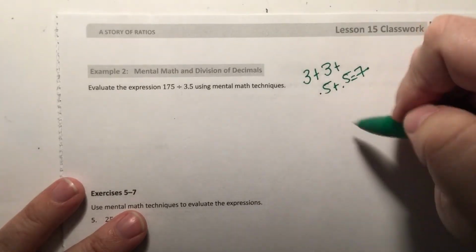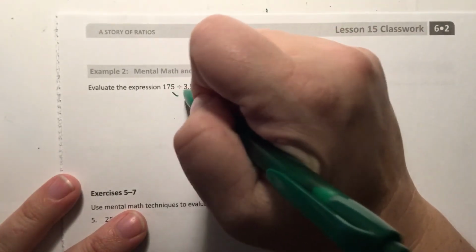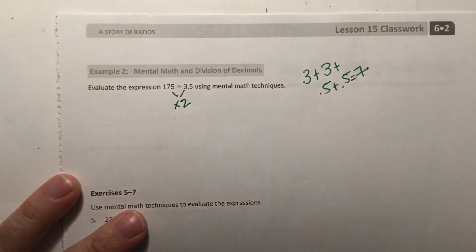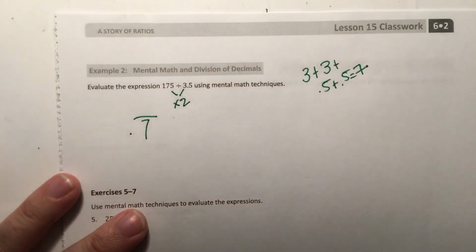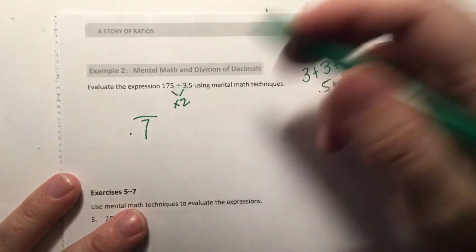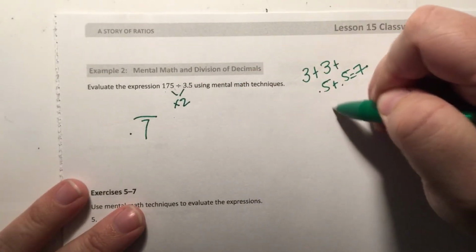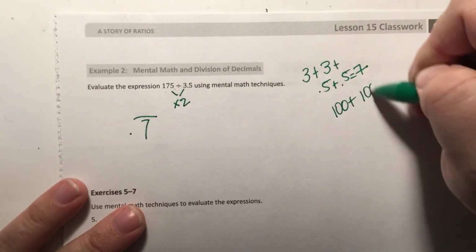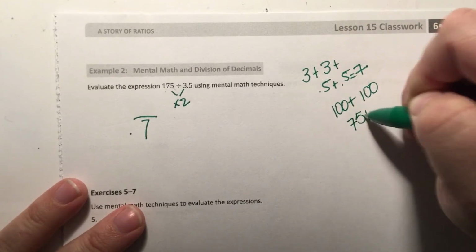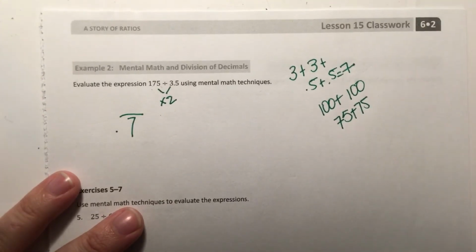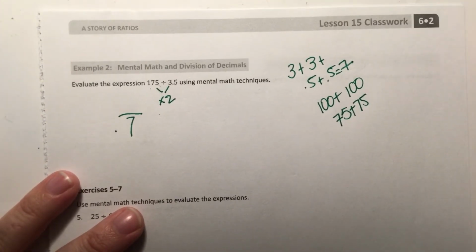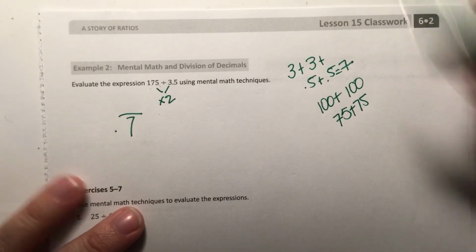Okay, so 175 times 2. So we're going to take this and we'll multiply by 2, okay? So we know that this one is 7 on the bottom, right? Okay, so let's take this 175. So 100 and 100, right? And then 75 plus 75. Okay, we can break this one down if you want. 50 and 25, so 2 50s and 2 25s, right?